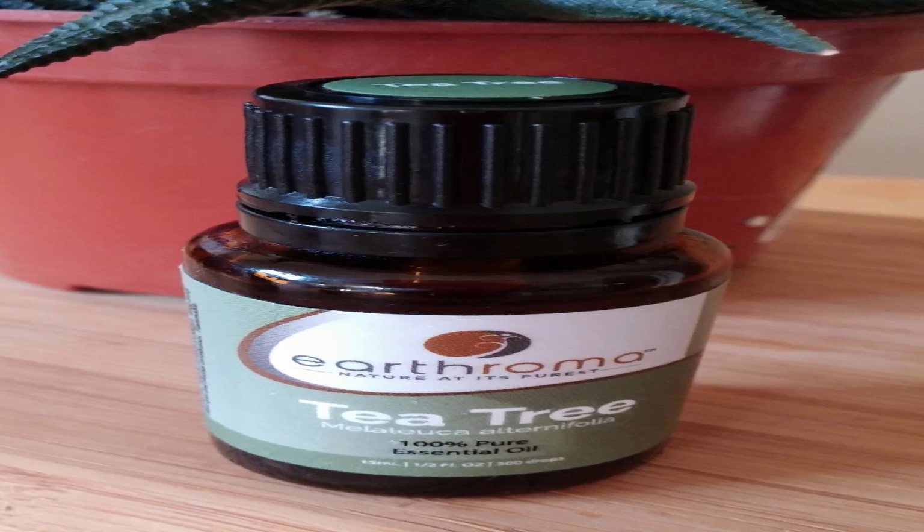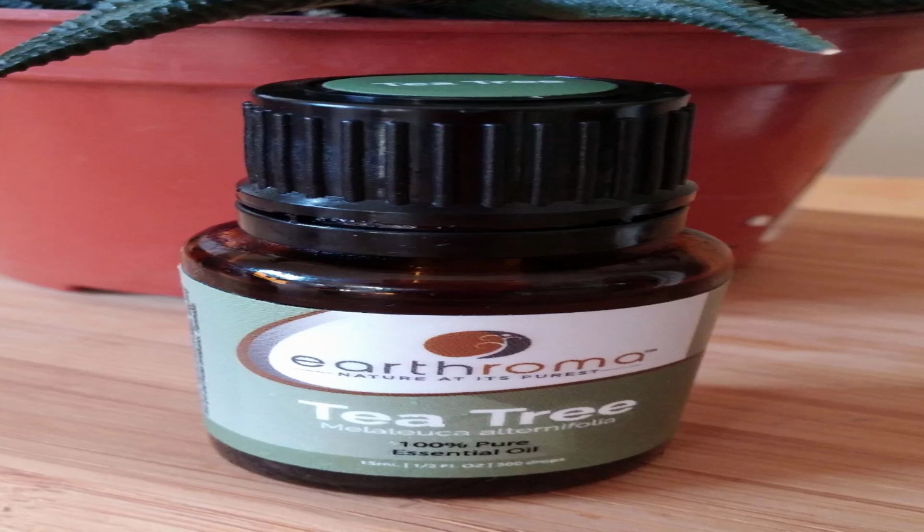4. Tea tree oil with warm water. Warm 1/4 cup of water and stir in 3 drops of tea tree oil.